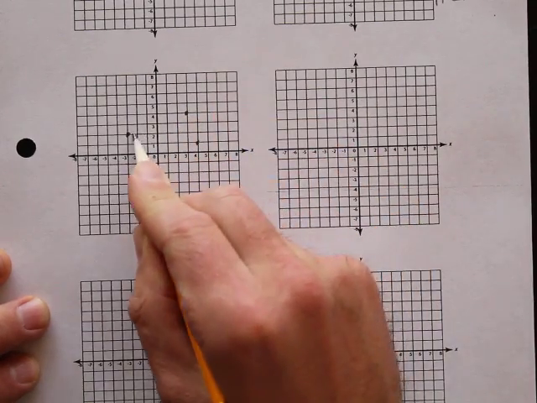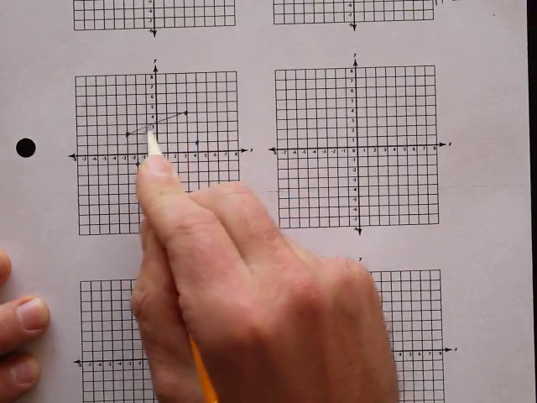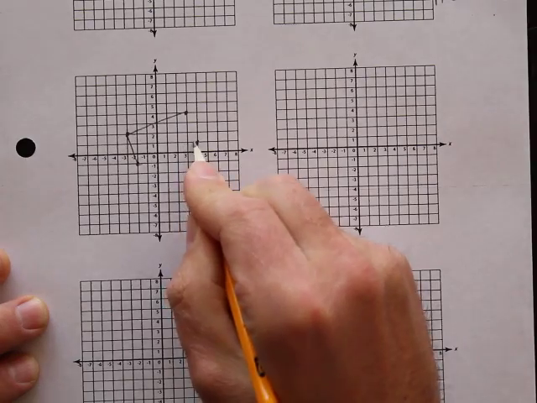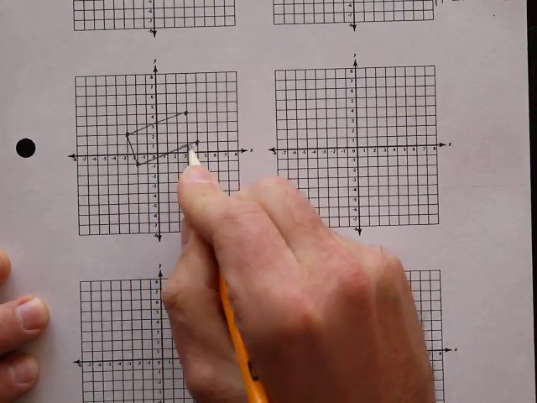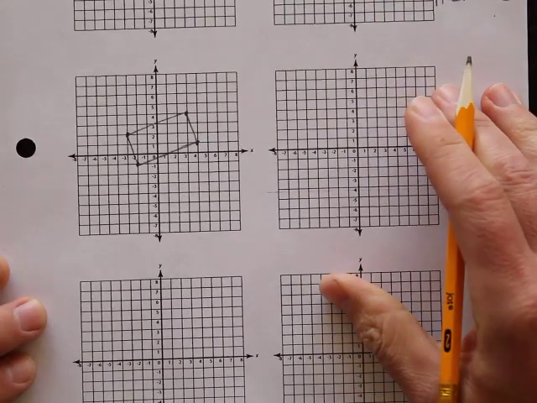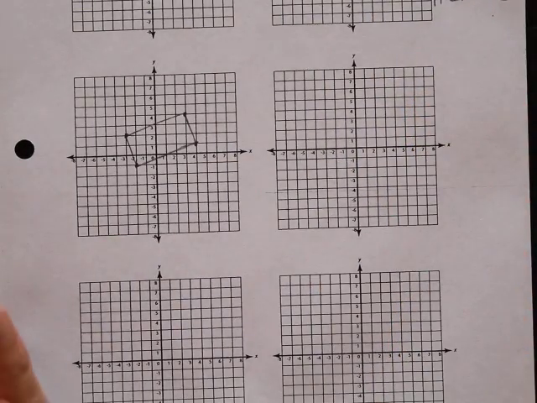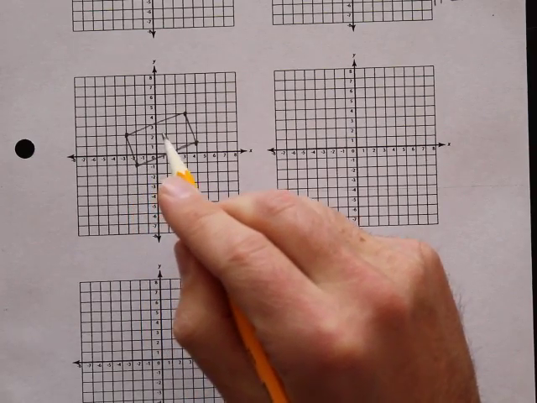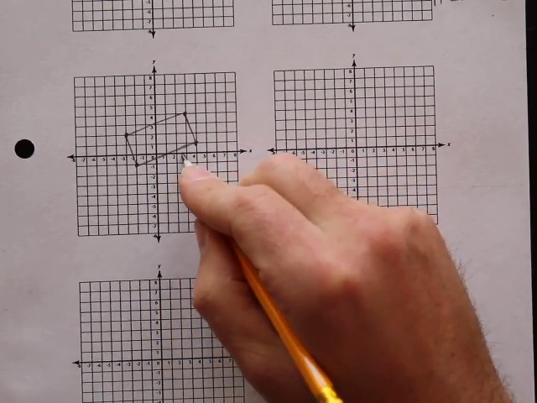All right, now let's connect these guys. I'm saying this is a rectangle, but I don't know for sure if it's a rectangle. It just looks like one. Okay, now this is the pre-image.